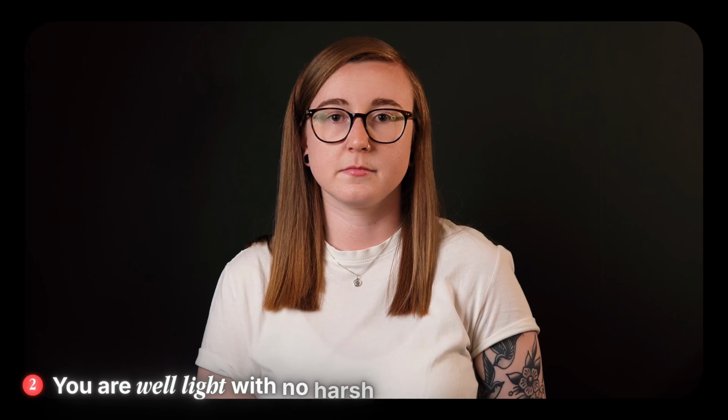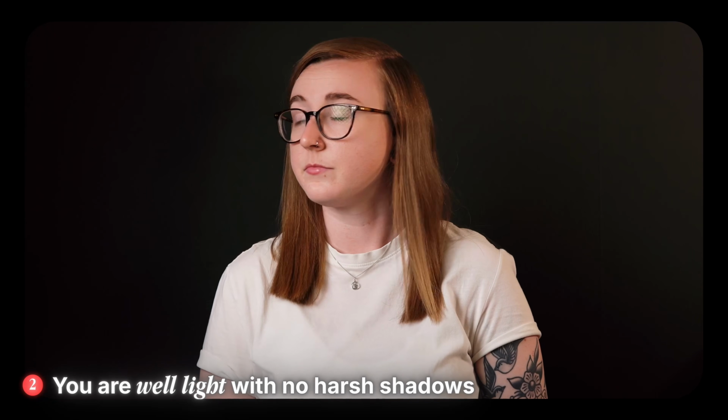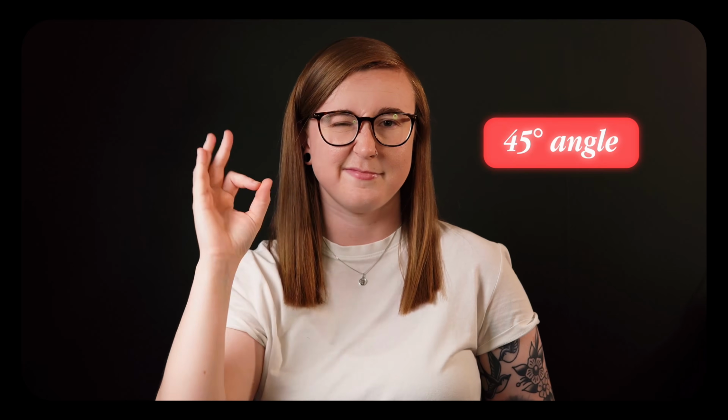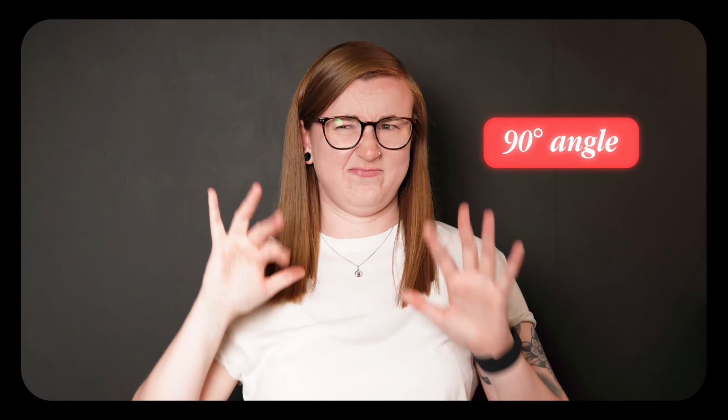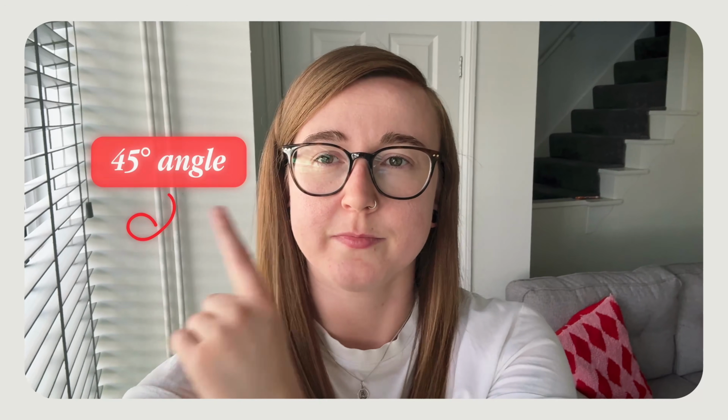Next, you're going to need to make sure that you're well lit with no harsh shadows or reflections. So if you have access to a softbox, I'd recommend placing this at a 45-degree angle away from your subject, as this is going to create some depth on your subject's face so that you don't look washed out or flat. And if you don't have any proper studio lighting, then don't worry, because a lamp or natural light from a window is going to work just fine too. Just make sure that you aren't facing the window directly, but instead let the light hit your face from a certain angle, as this is going to create more of a dimensional and cinematic effect.